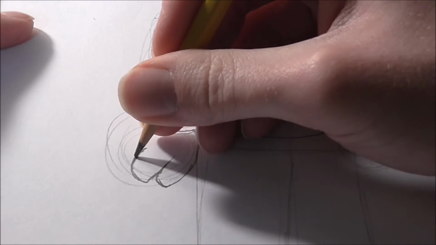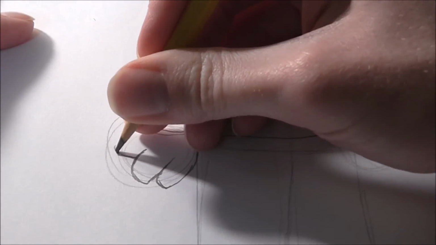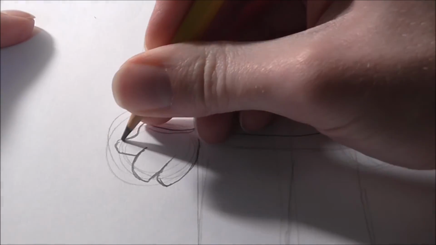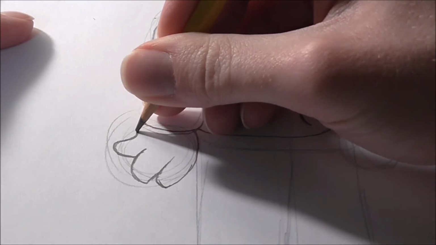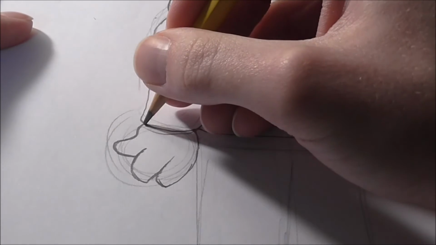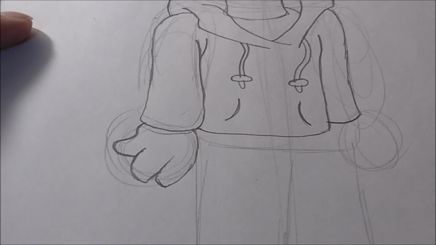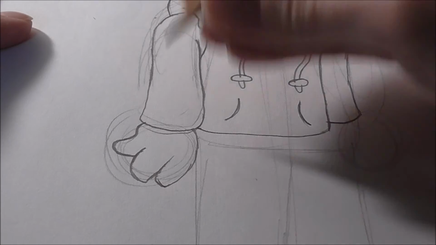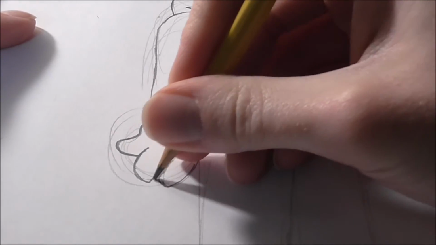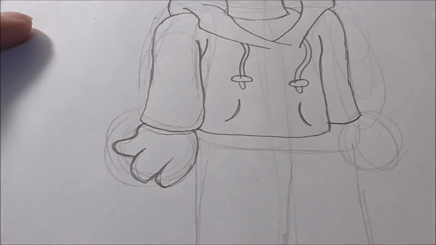And then this finger is just going to curve out and then in like that. So you go out, kind of dip it in, and get kind of like an S curve for that line. A little hard to explain, but it's basically just a little bump, another bump, and then it just connects into there like that.